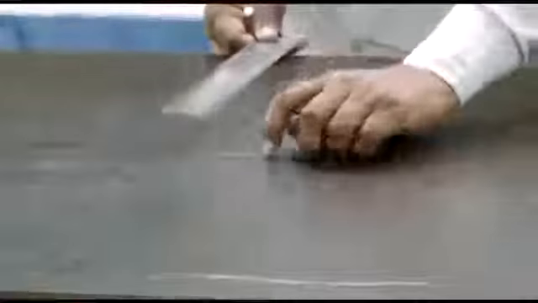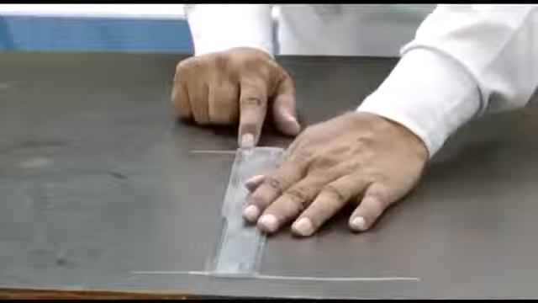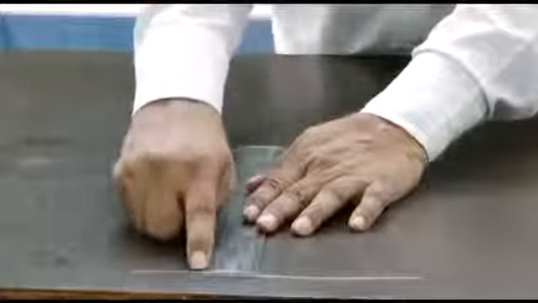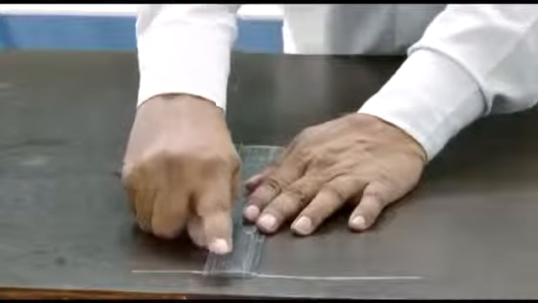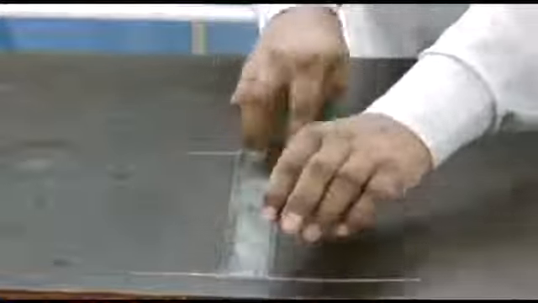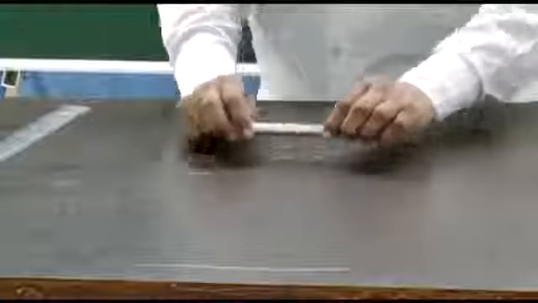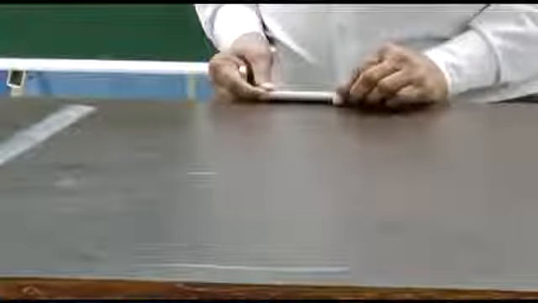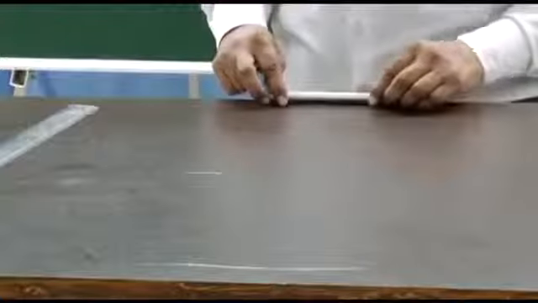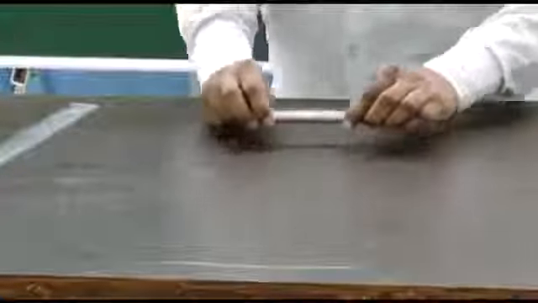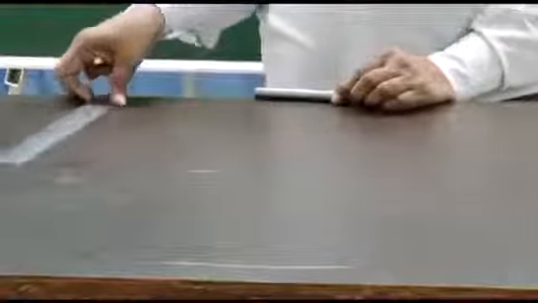And then from this point to that point, if you see, it's yet another 30 centimeters. So the front of the scale or the entire scale has moved through 60 centimeters, but the tube has moved through 30 centimeters. The center of this tube, or the axis of the tube, has moved only 30 centimeters, but the scale has moved 60 centimeters.